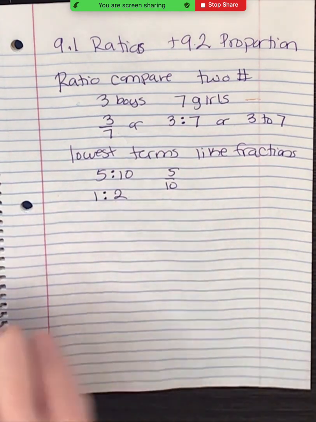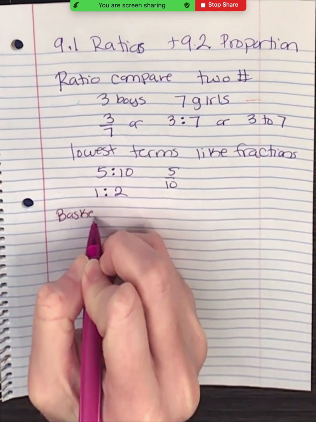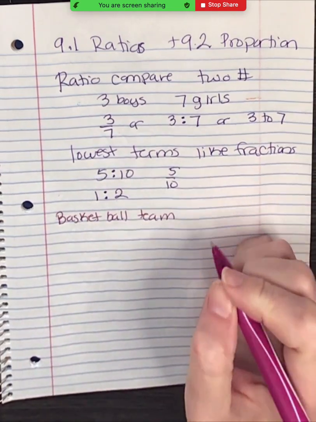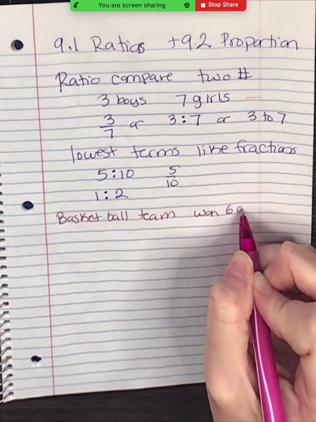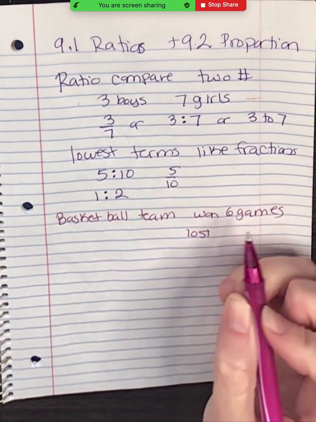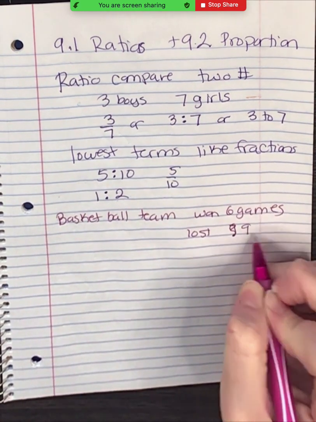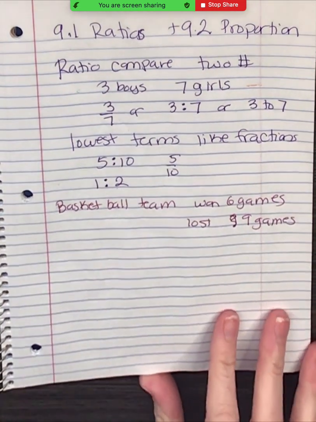So you have a basketball team, and they're playing, okay? And they won 6 games and they lost 9 games. Okay? We're going to write a couple ratios.